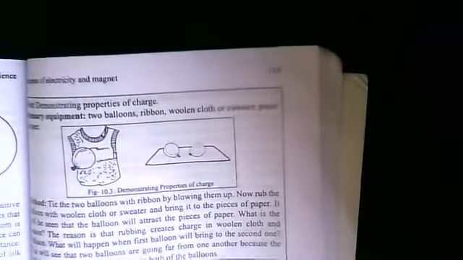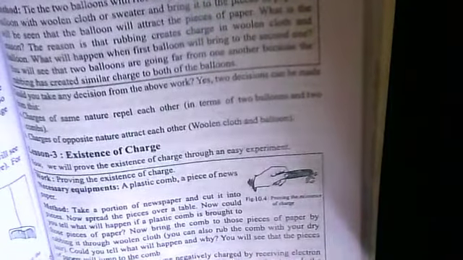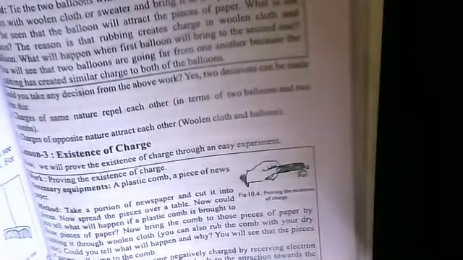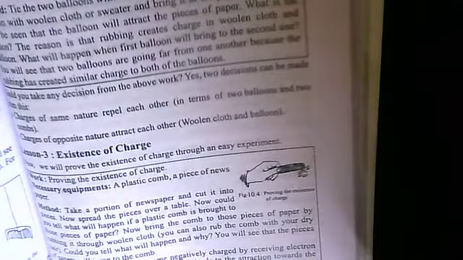So, existence of charge. Lesson 3. Now we will prove the existence of charge through an easy experiment. Work: proving the existence of charge. Necessary equipment: a plastic comb and a newspaper. Method: take a portion of newspaper and cut it into pieces. Now spread the pieces over a table.